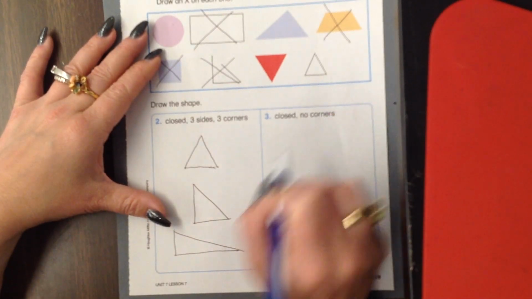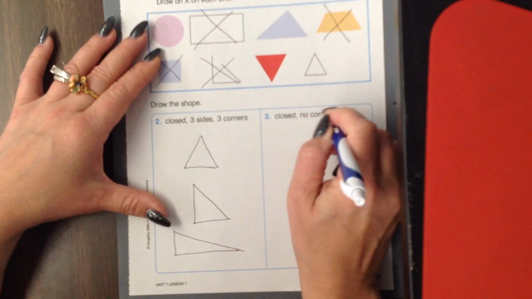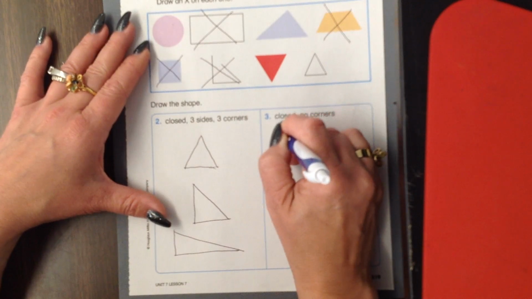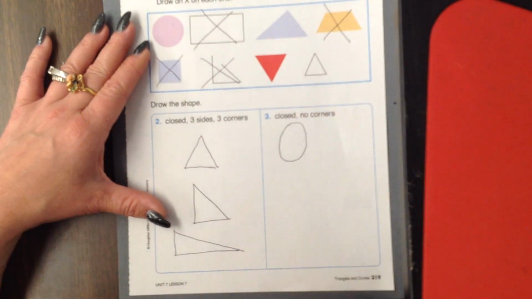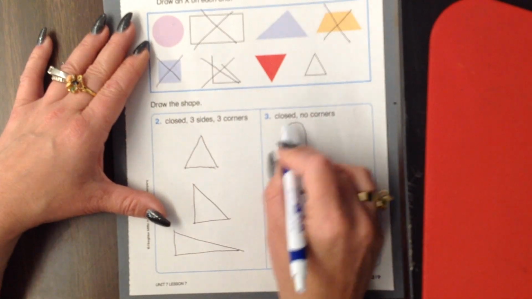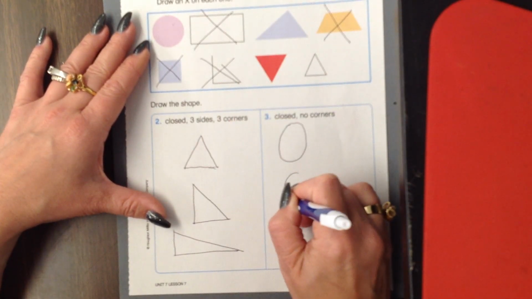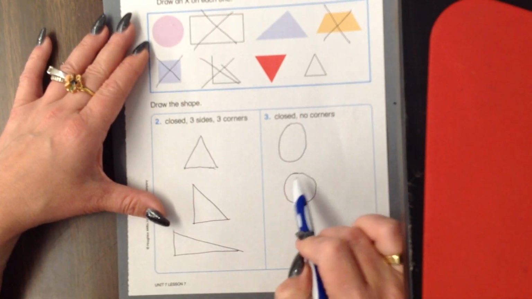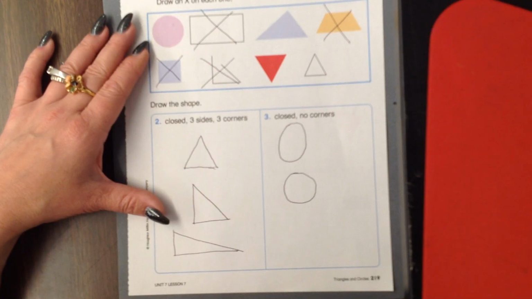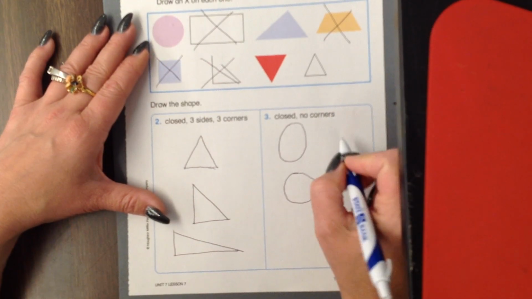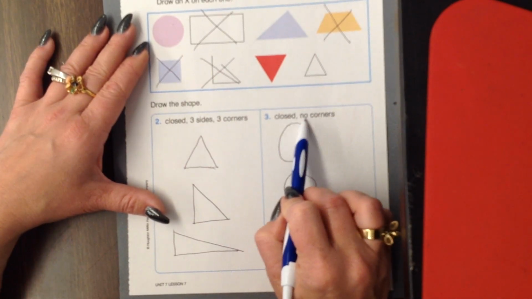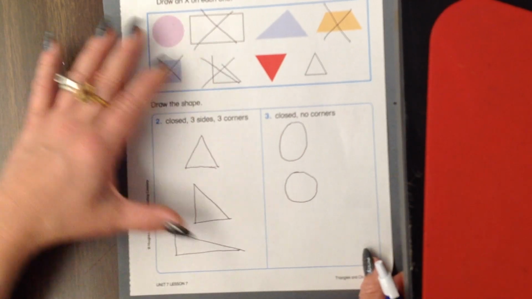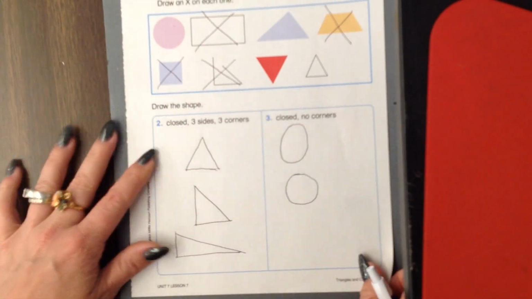So what would be closed with no corners? Now, interestingly enough, this one says no corners and that it's closed. So this one, really, if you're going by the definition of it, you could have drawn an oval with this one, right? Probably they meant for you to draw a circle. So most of you hopefully maybe drew a circle. What would they need to have said in the definition if they wanted you to definitely draw a circle? They would have had to add that it's round. So they would have to say closed, no corners, and is round. Then you definitely would have to draw a circle. Okay? So really, according to what their definition is, either one of those would be correct.